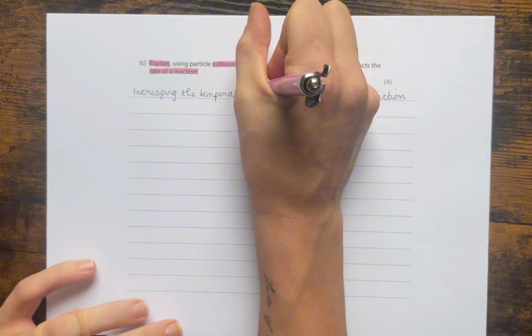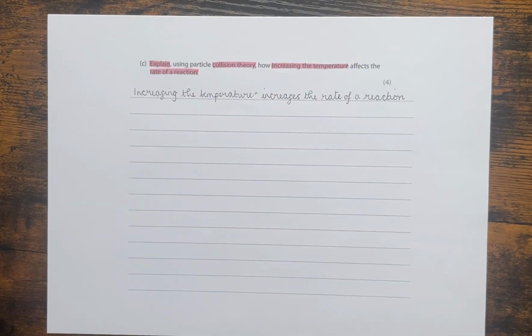Now we need to think about why. From fairly low down secondary school, hopefully you would have learned that when we increase the temperature of a liquid, solution or a gas, we're giving the particles more energy, and that's kind of fundamental.